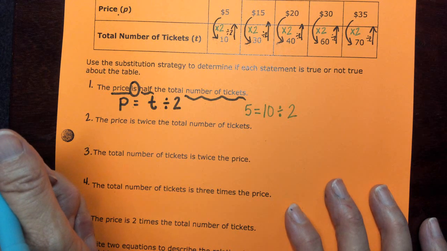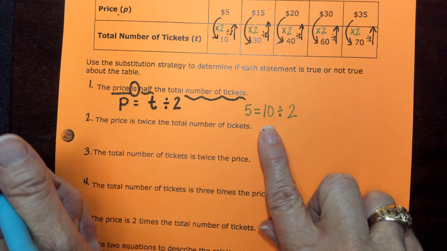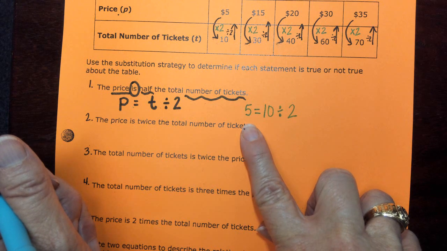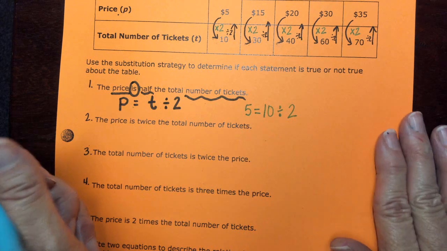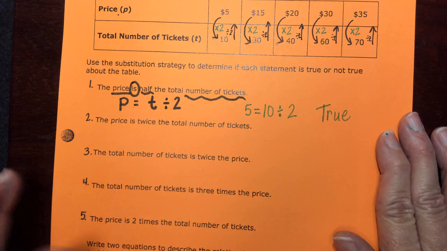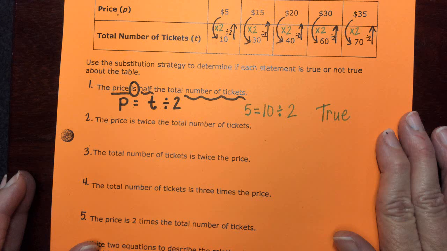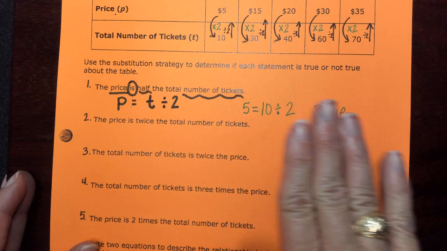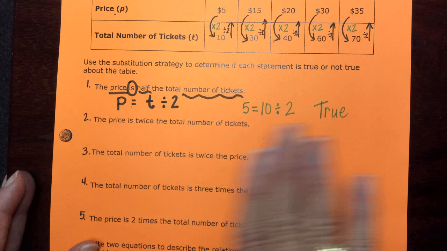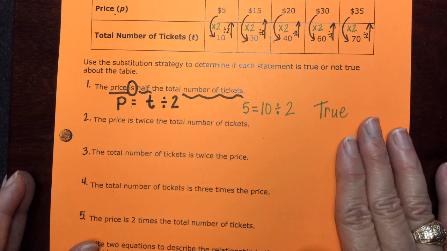So I have to think to myself, if I have the number 10 and I divide it by 2, will I get the number 5? Yes, this is a true statement. See how nice and spread out my information is? Try to make yours nice and spread out so that when I'm grading it, it's easy to read.